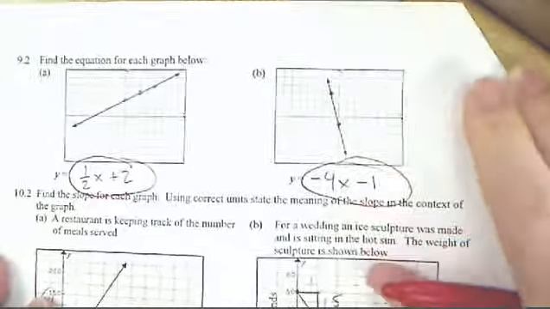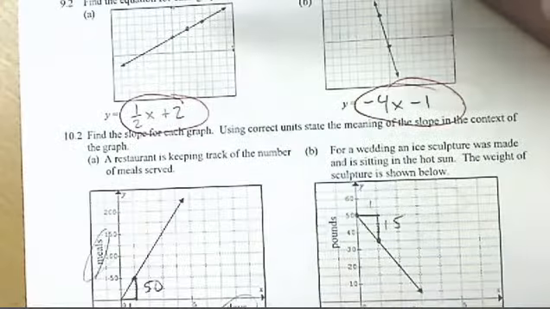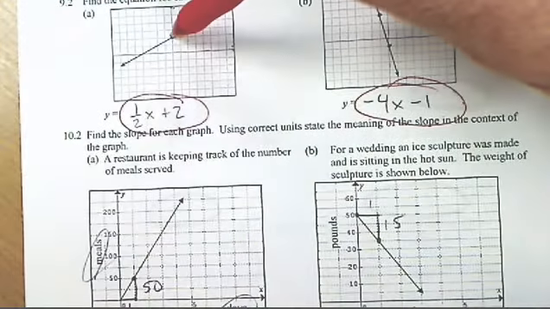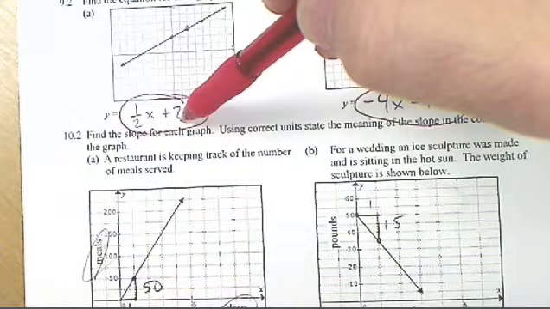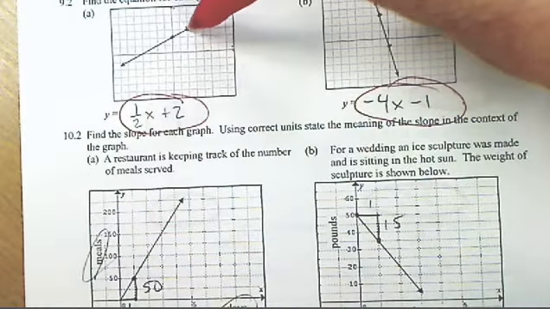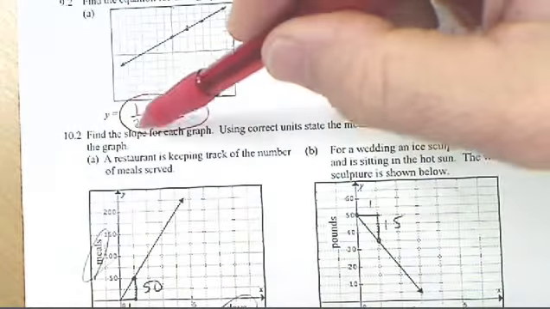Same type of thing here, except we're just going backwards. So you look for the y-intercept. That's at 0, 2, so you know that's a plus 2. Goes up 1 over 2, up 1 over 2, so that's rise over run.